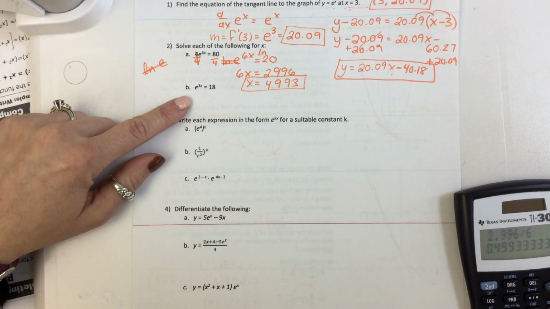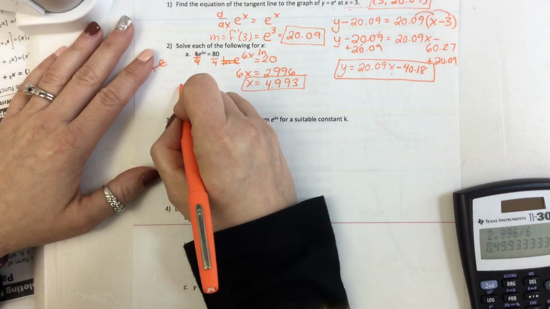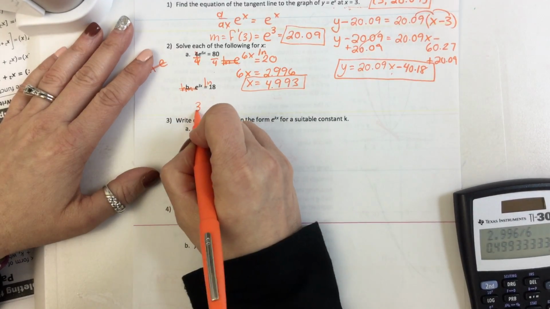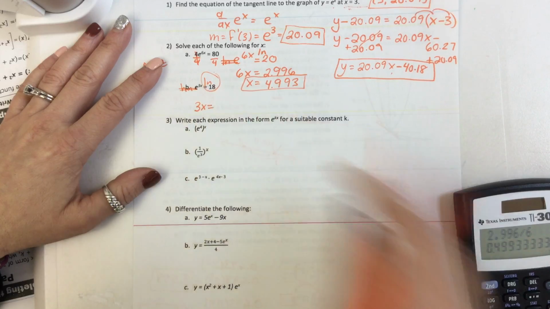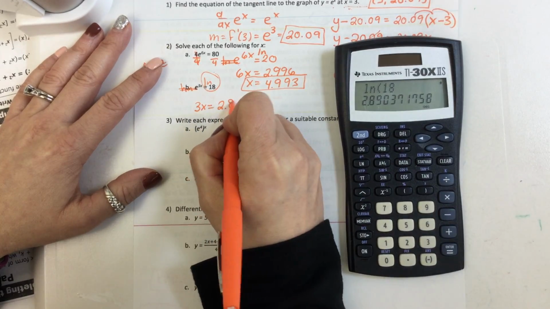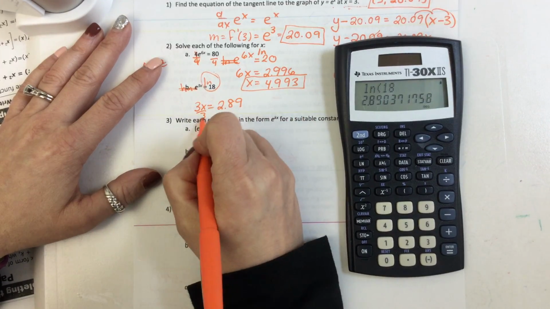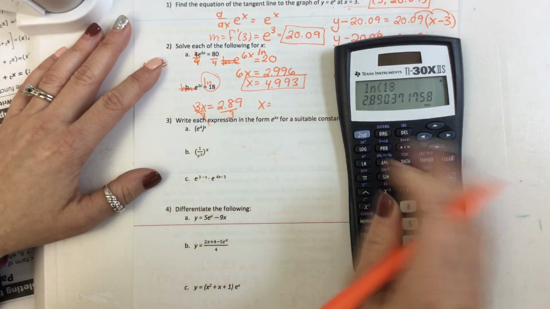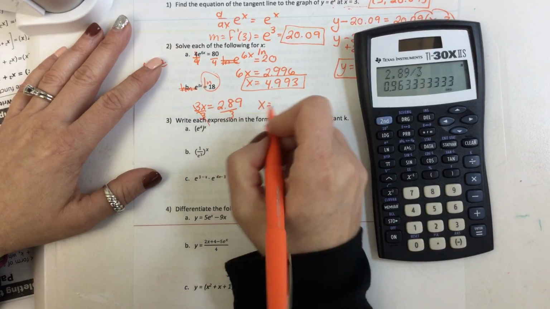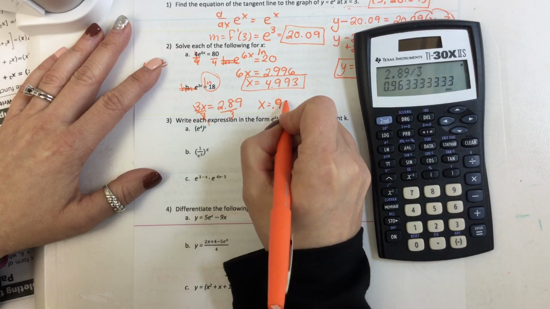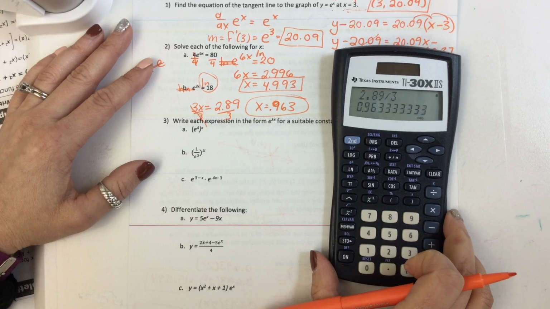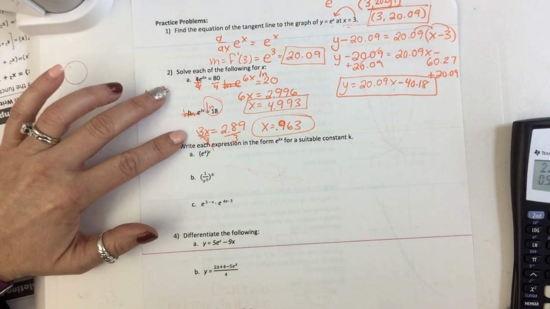Here's one more just to remind us how that works. If I want to cancel an e, natural log of each side. Natural log cancels e, so 3x equals natural log of 18. So natural log of 18 is 2.89. To solve for x, divide both sides by 3. So 2.89, if I divide it by 3, I have 0.963333, so we'll just put 0.963. So there's how you can solve equations that have an e.